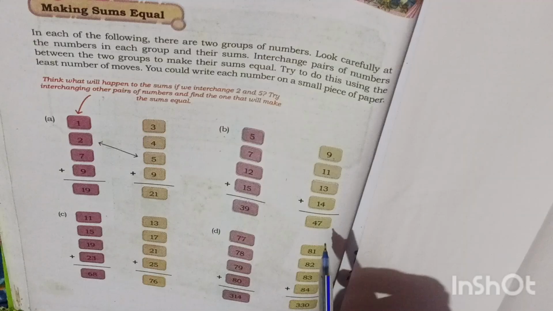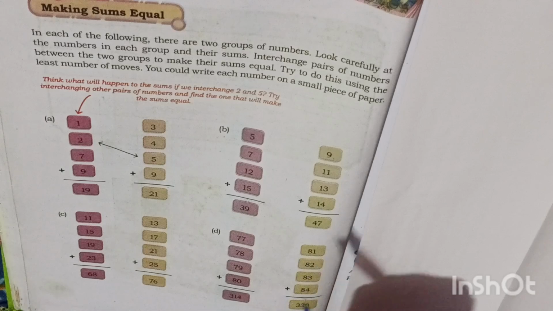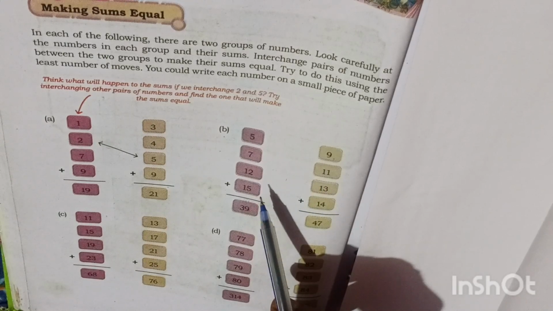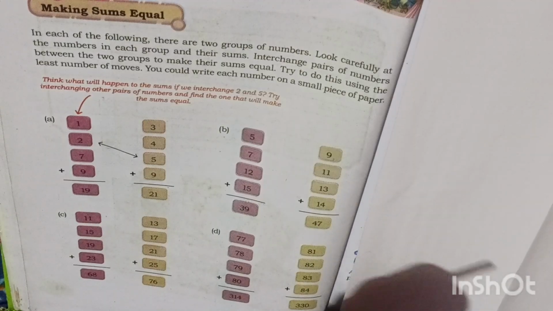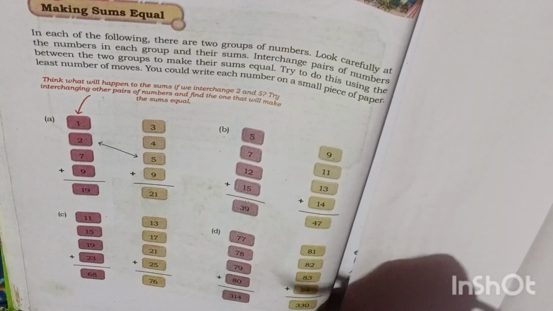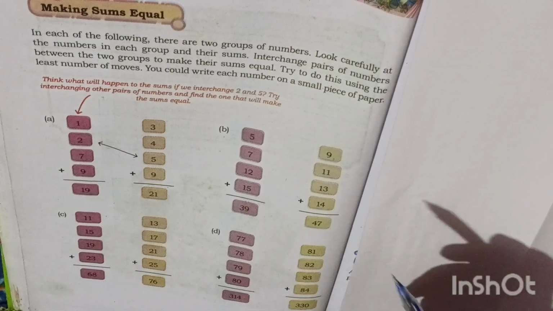How much? 8. Then you divide 8 by 2, that is 4. So you interchange the numbers in such a way that one number is more than the other number by 4. So the difference between 9 and 5 is equal to 4.